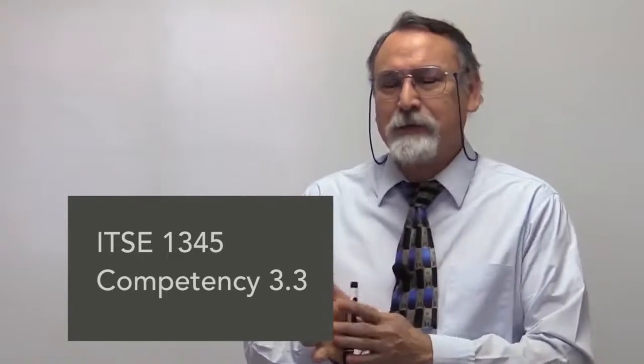This will be packages. A package has two components to it, a header component and a body component. So you have a header and a body. The syntax to create is the same as we've been looking at. So you have create or replace, and then you have package, and then package name.